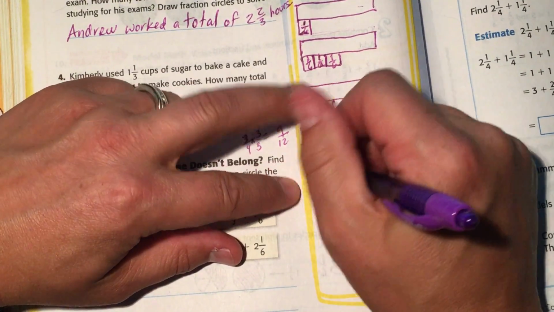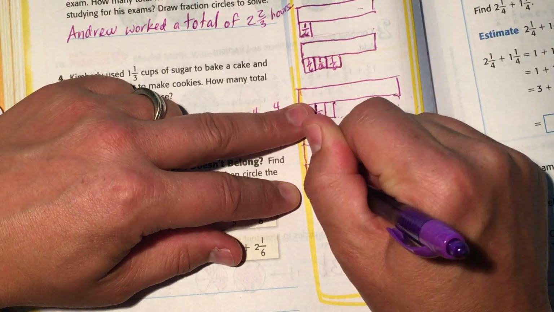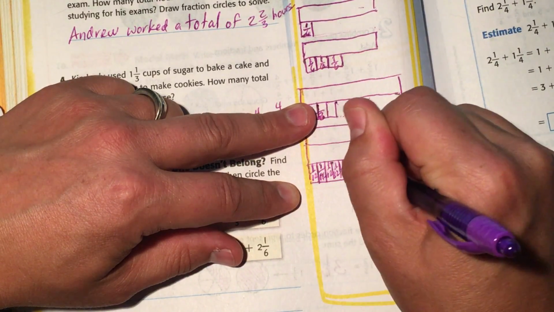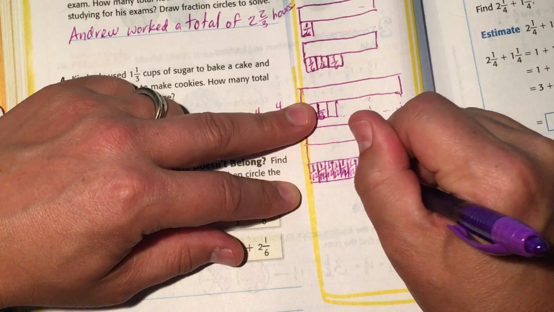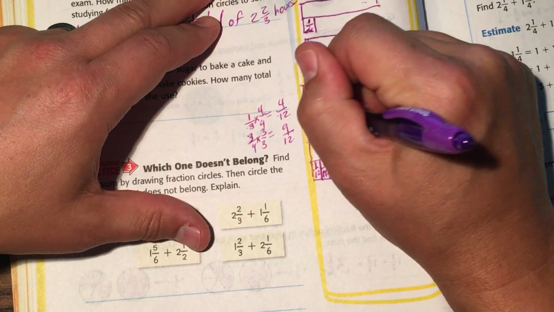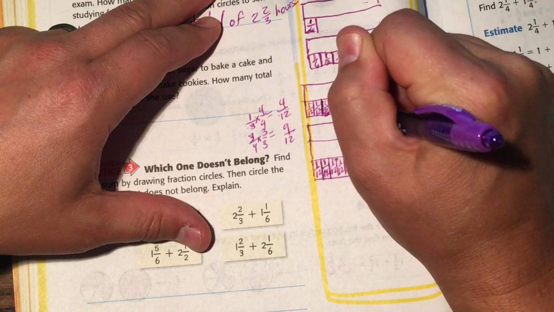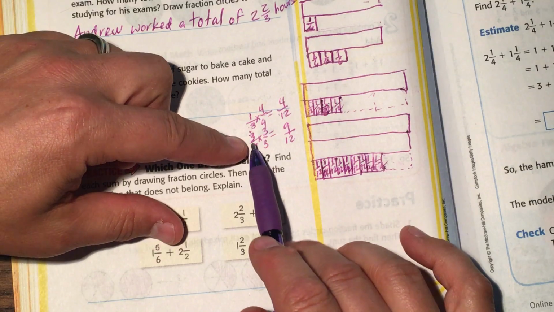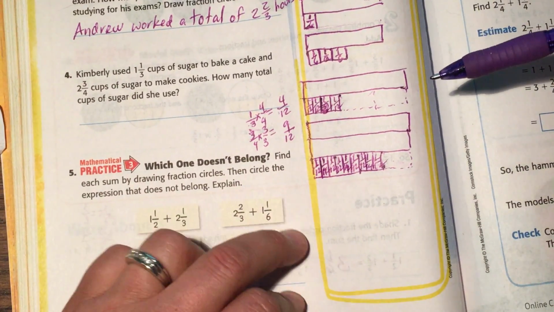Now, these are 9/12ths, so these would all become twelfths. 1/12th, 1/12th. Okay, and these are all twelfths too. You see, 1/3 equals 4/12ths. Those are all twelfths. And 3/4 equals 9/12ths. These are 9/12ths. Now I'm going to add all this up.